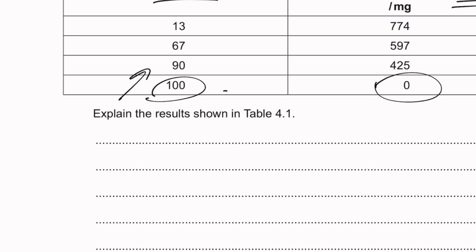You can mention, for example, how when you reduce the amount of phloem tissue, this reduces the amount of translocation, and how as the percentage of the phloem tissue removed increases, this decreases the amount of carbohydrate being transported. And then you could also give examples like this one, which is very important. When there's no phloem, there is no translocation at all.